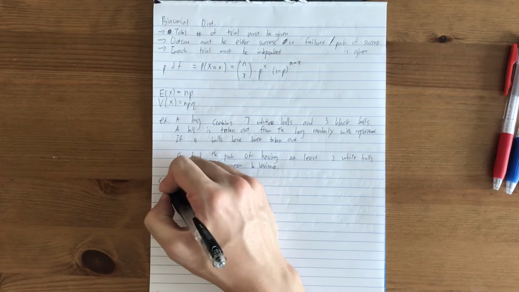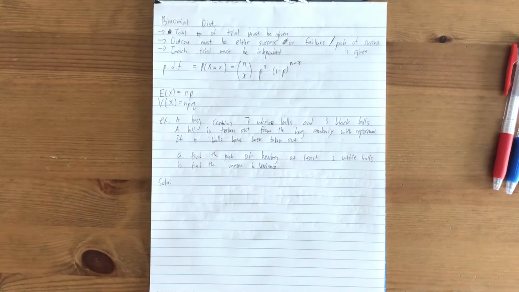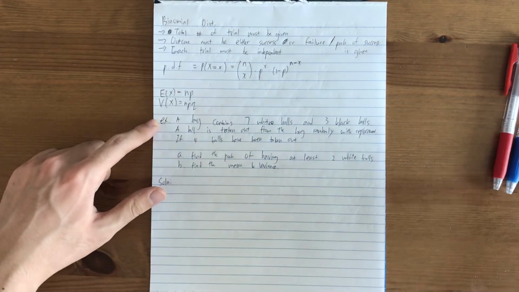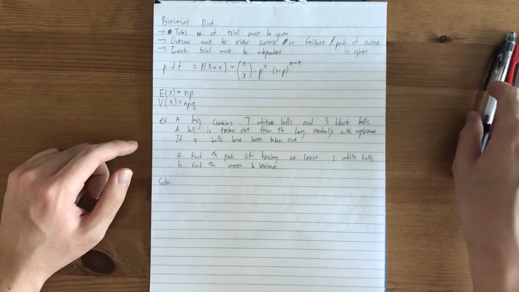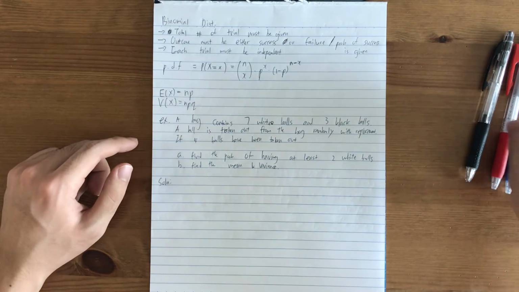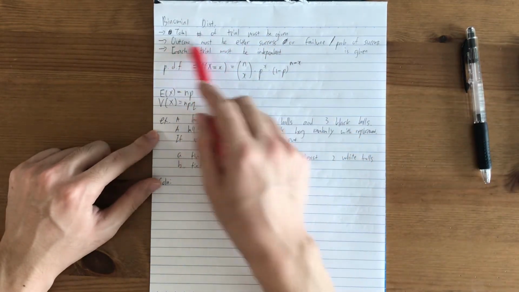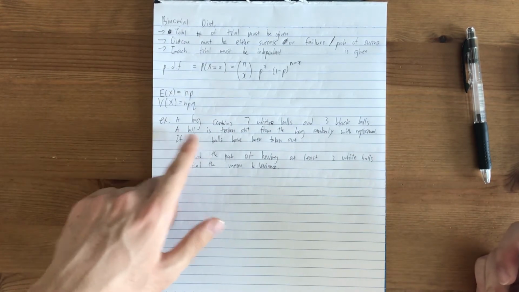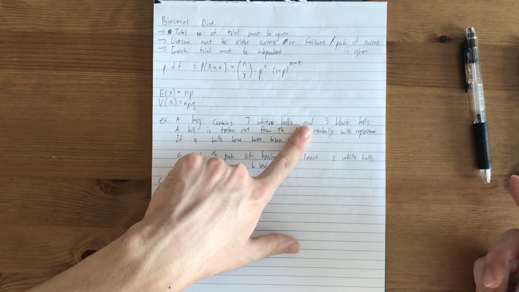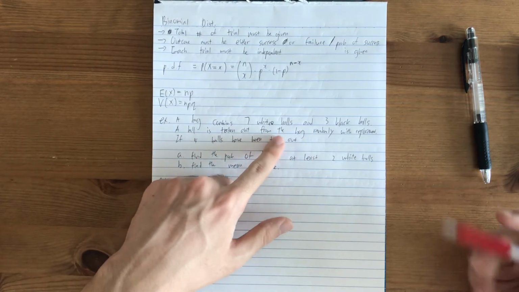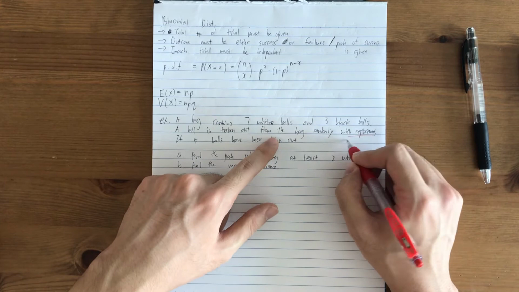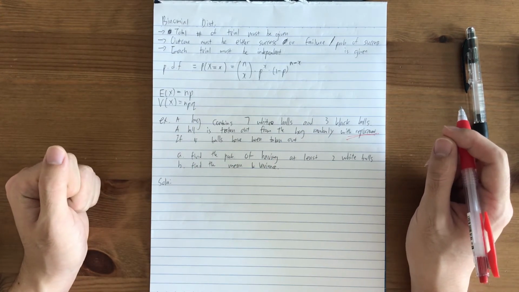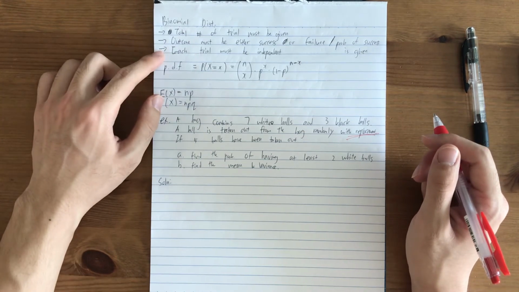So the solution. Okay, this is an example of binomial distribution. That means obviously we have to use binomial distribution, but let's see whether the question actually satisfies all these conditions. A bag contains 7 white balls and 3 black balls, and a ball is taken out from the bag randomly with replacement. If it's without replacement, then does it satisfy the last condition?